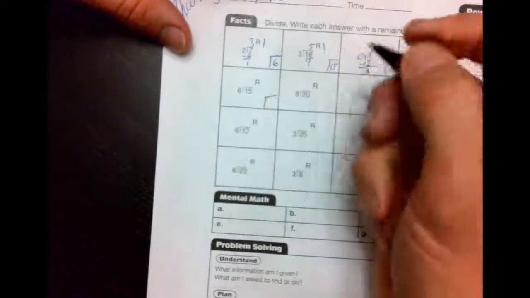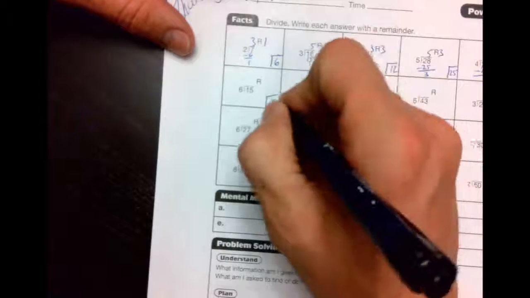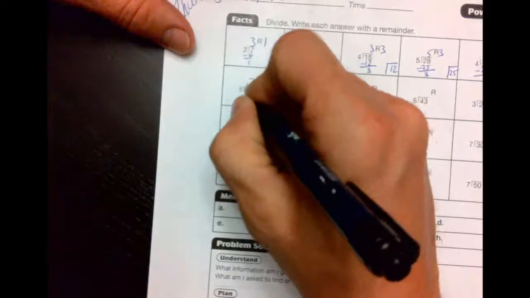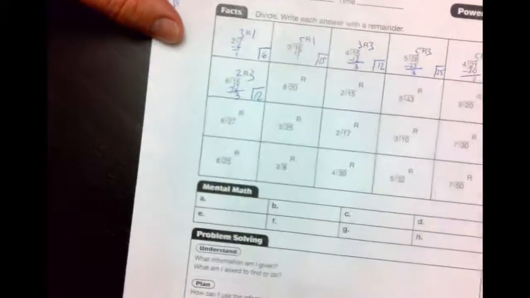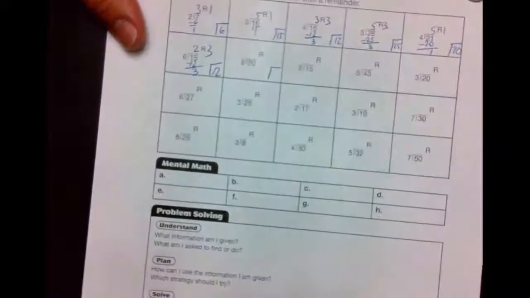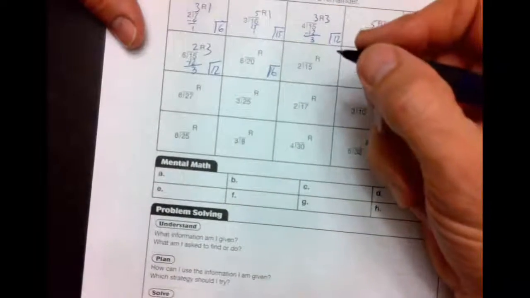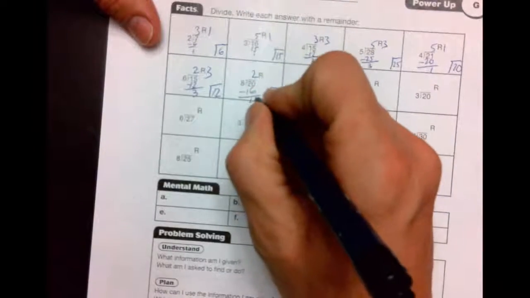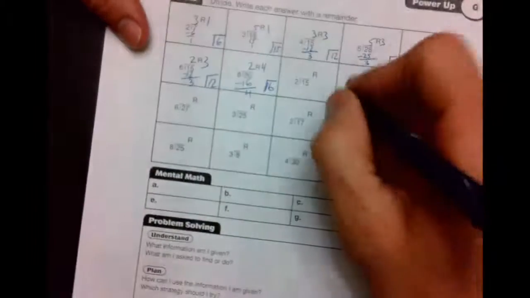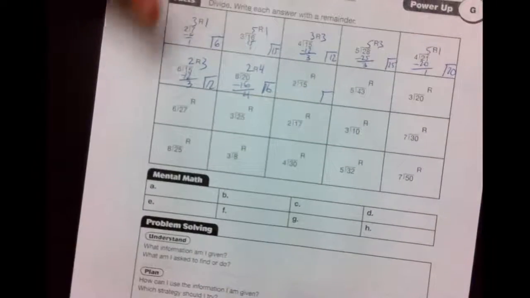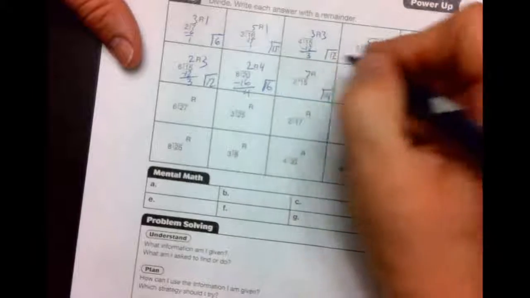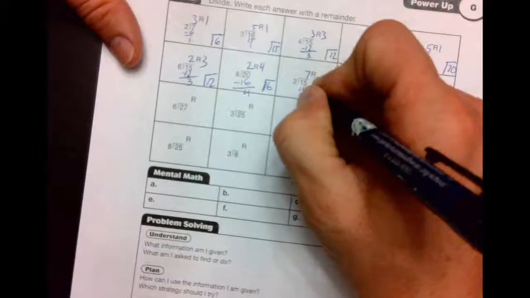What number close to 15 is divisible by 6? 12. How many times? 2. 2 times 6 is 12. Subtract, remainder 3. What number close to 20 is divisible by 8? 16. How many times? 2. 2 times 8 is 16. Subtract, remainder 4. What even number is close to 15? 14. How many times 2 go into 14? 7. 7 times 2 is 14.